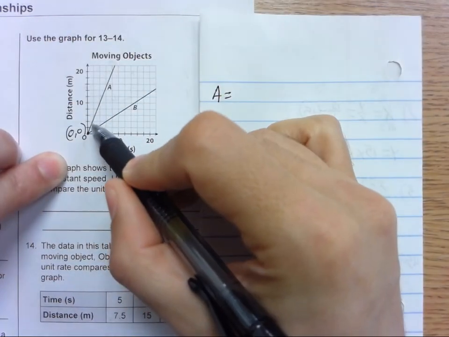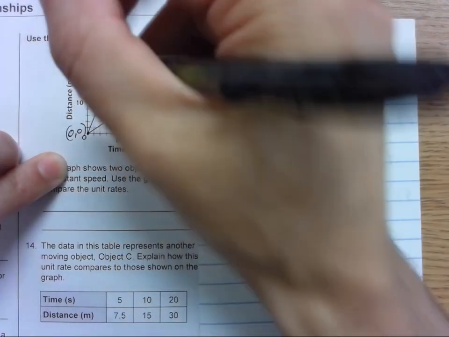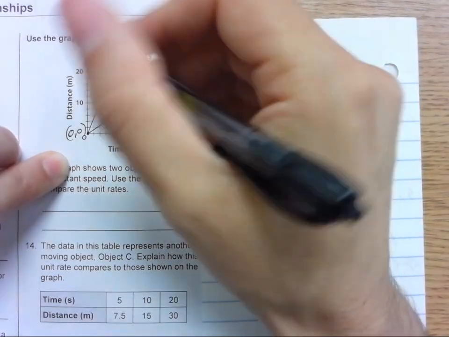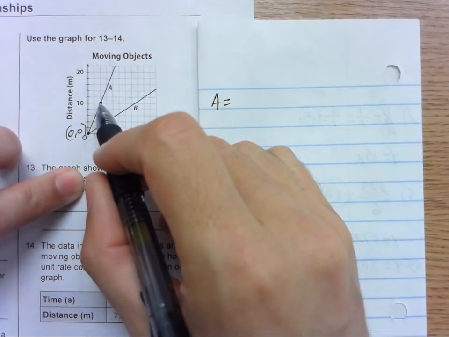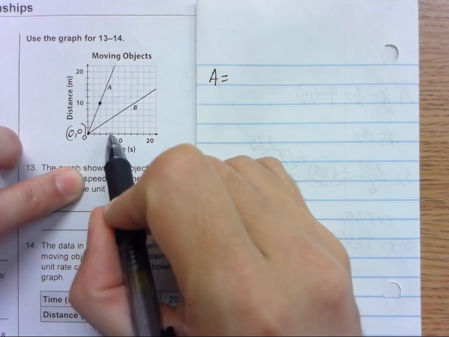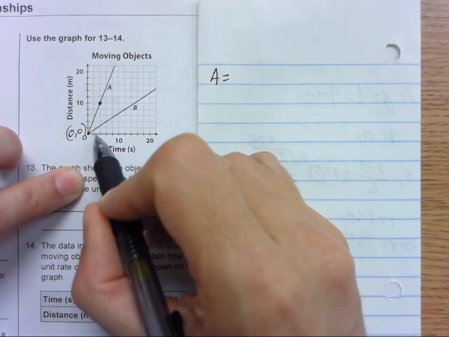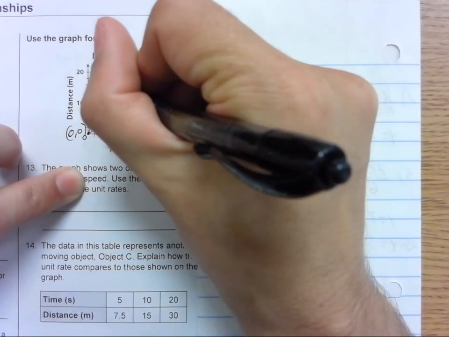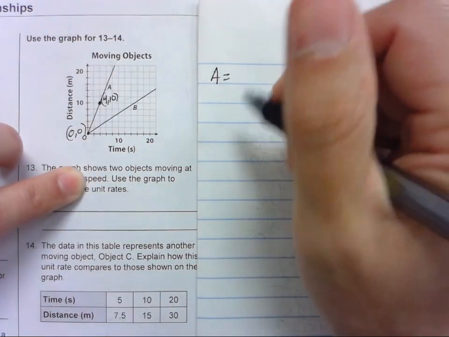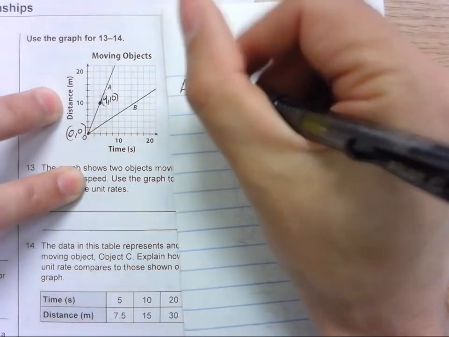Now for A, let's find an intersection. This looks good. That ordered pair, these are counting by twos, 2, 4, 6, 8, 10. This ordered pair is 4, 10.